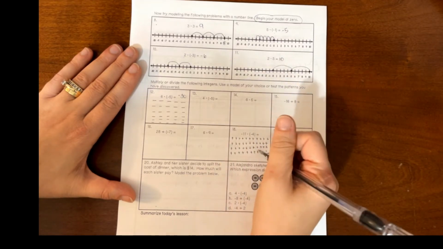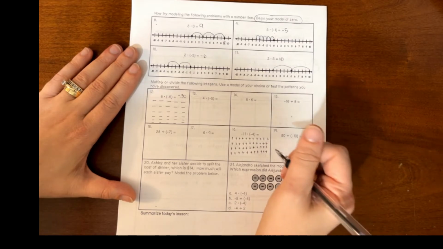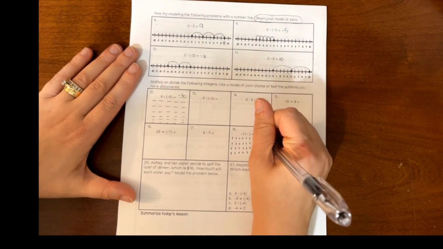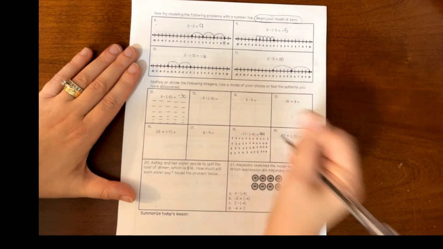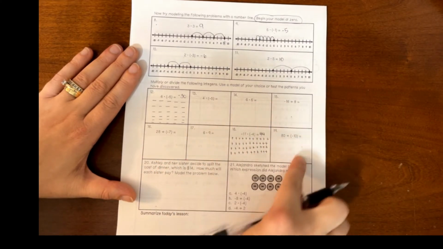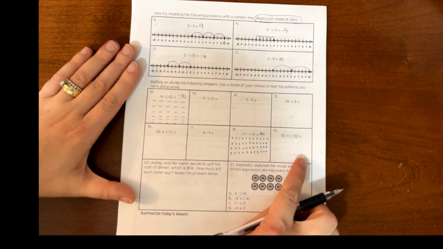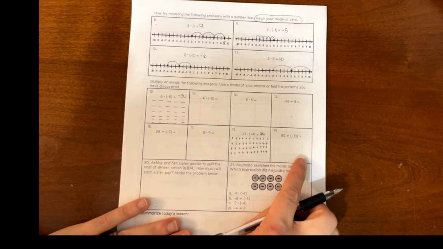So again, those negatives cancel each other out. Double negatives actually give me a positive answer. So I would get 44. So I want you to go ahead and do the rest of these and then come back and check your work. I'll go through those quickly.